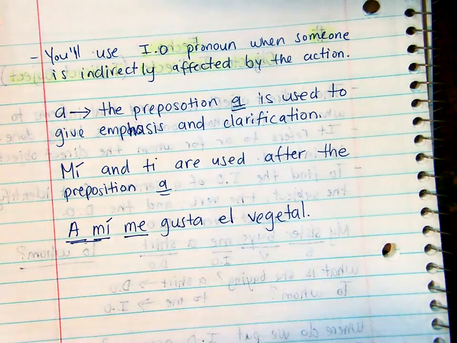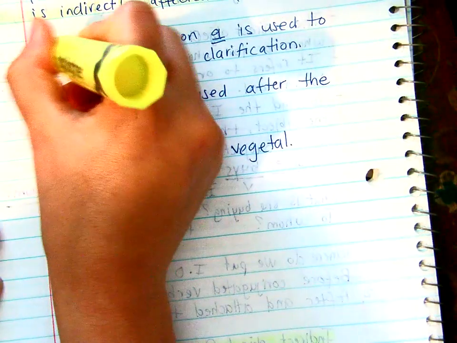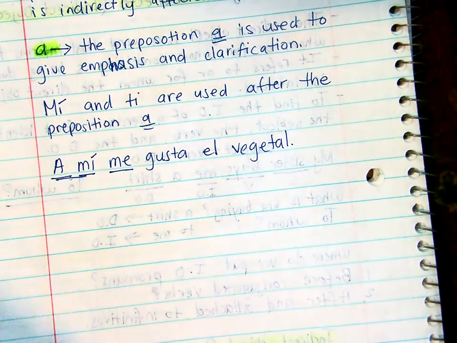All right? And the preposition a can be used with all of the other pronouns, okay?